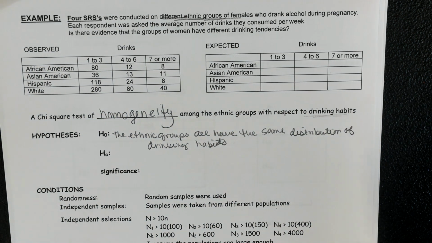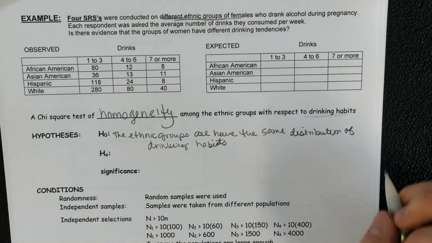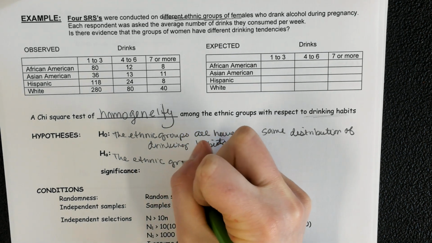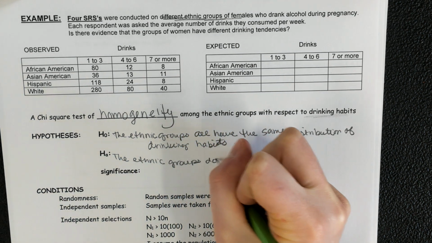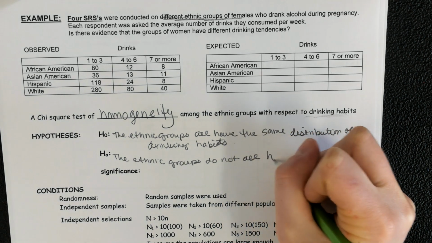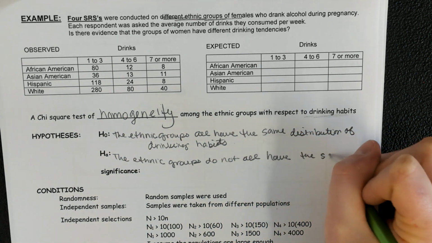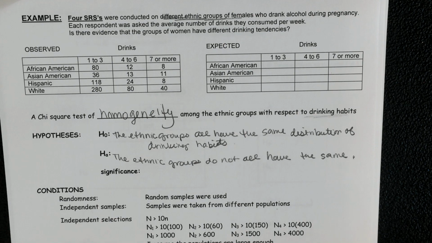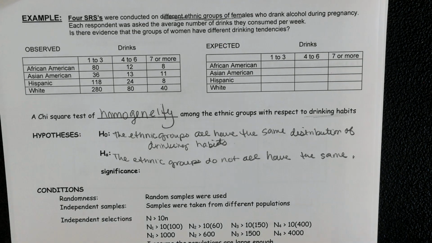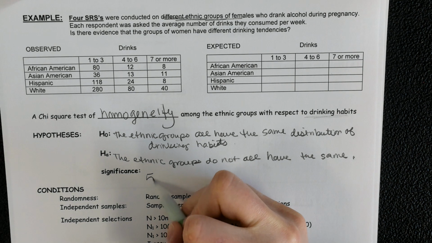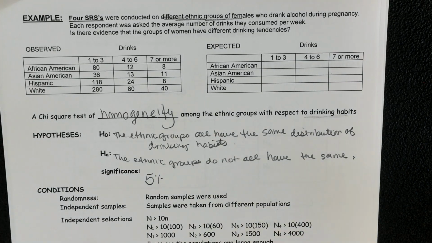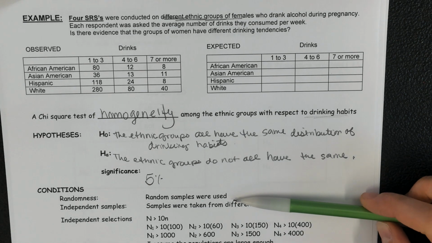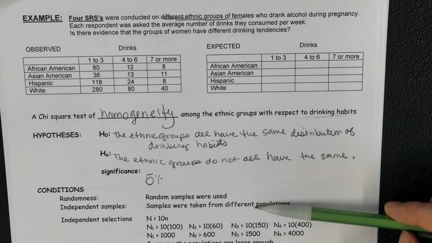And the alternative hypothesis would be that the ethnic groups do not all have the same, and I mean, you could say distribution of drinking habits, but I'm good. Okay, so significance level here, you get to pick, but I'm just going to pick 5% again. And to check our conditions, you would have to check to make sure that you use random samples, which we did, independent samples.